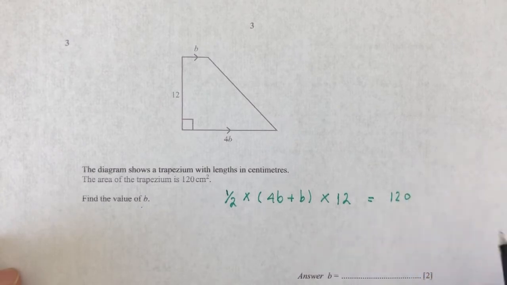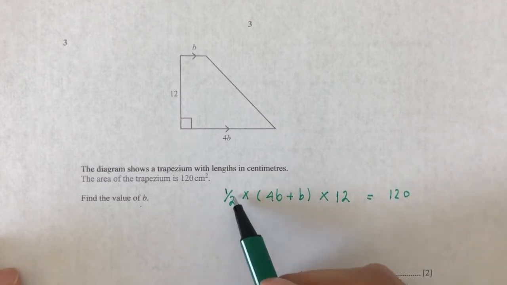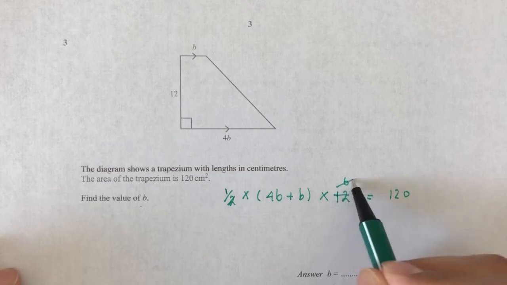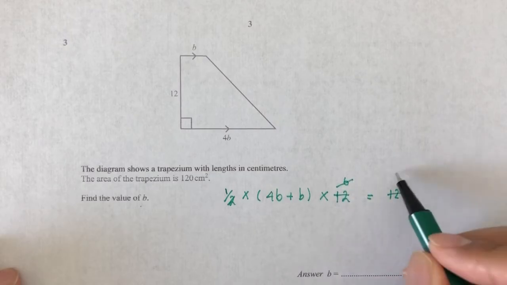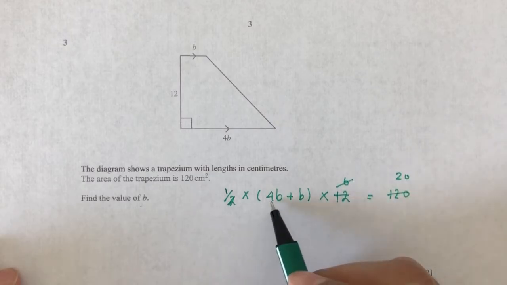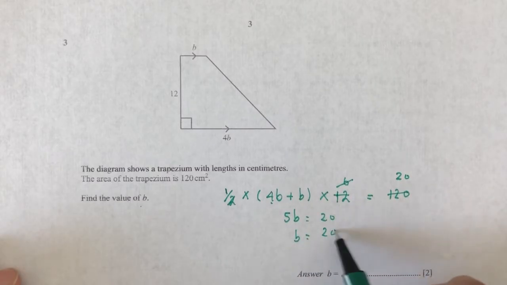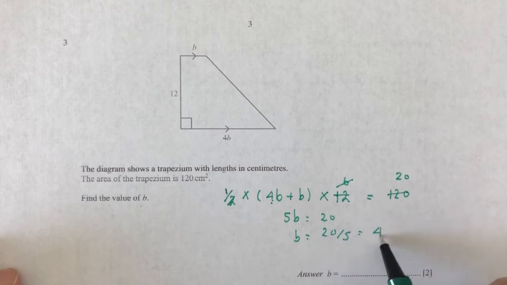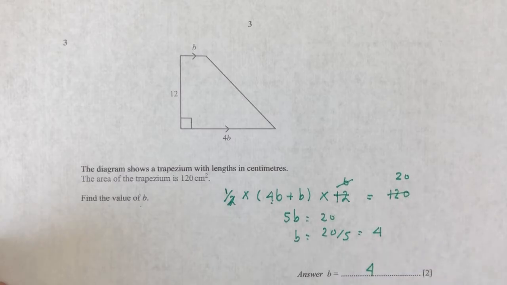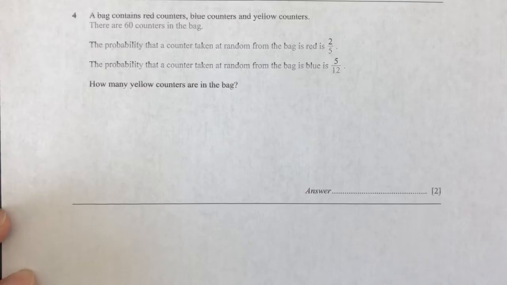Now we have to solve for b. The 2 goes away, 6 goes away, and we get 20. So 4b plus b will be 5b, equal to 20, which means b will be 20 divided by 5, which is 4. So the value of b is 4 for this side. And that is for number 3.